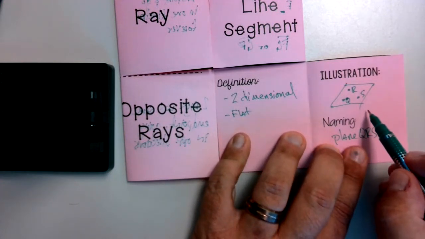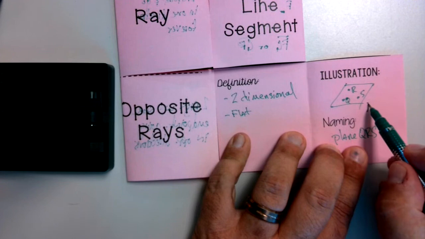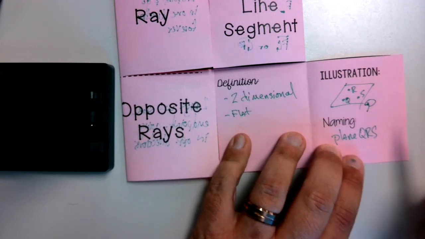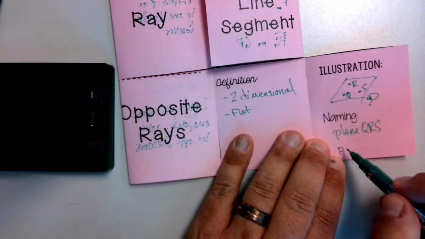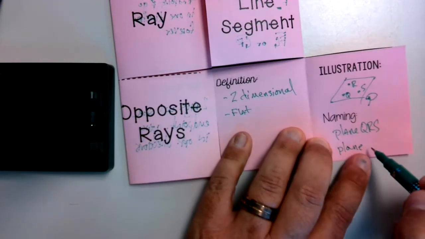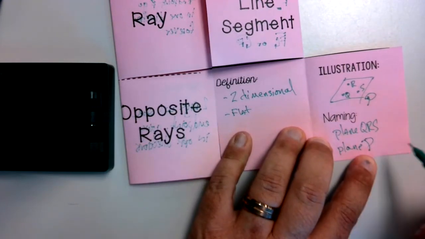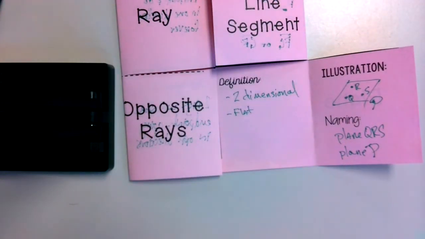But sometimes you'll see them named with this little letter out on the outside. Typically, that letter is in some sort of script writing, some sort of fancy looking P that's italicized or something like that. I have a hard time drawing those, so I don't use that. That's why I like the three letters. But either one's okay, and you'll see both of them as they're written.